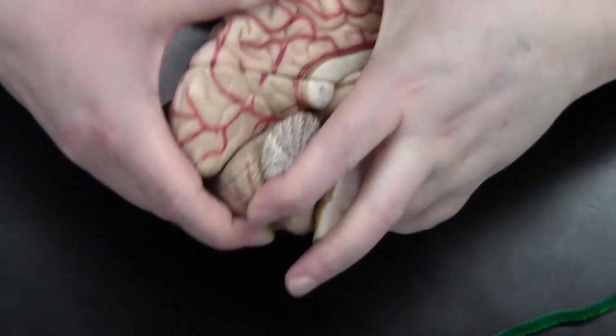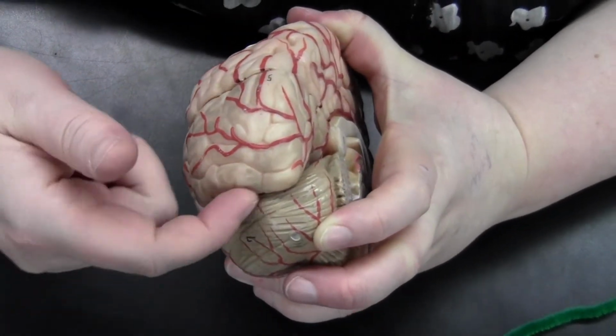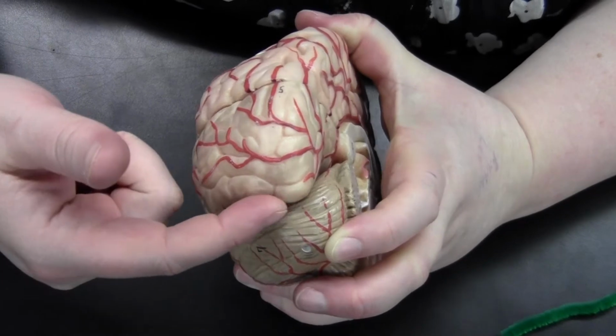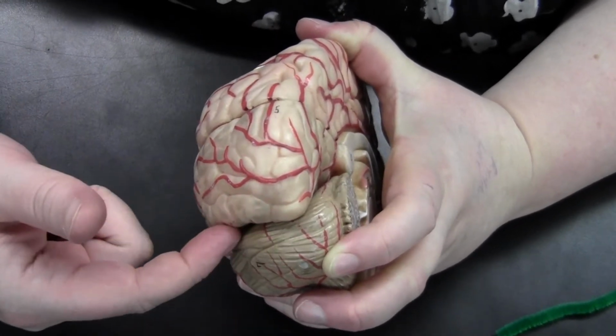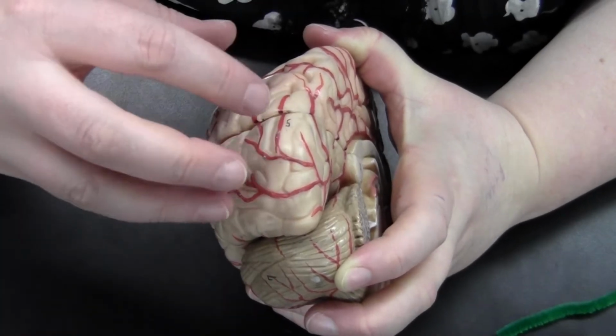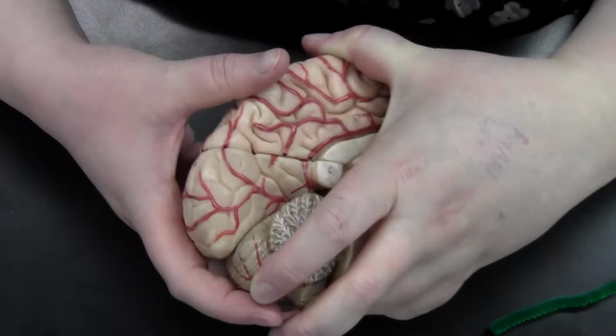Now also you can see where your cerebrum meets your cerebellum, there is a deep groove there. So remember, deep grooves are called fissures. So this is the transverse fissure here separating the cerebrum from the cerebellum down below.